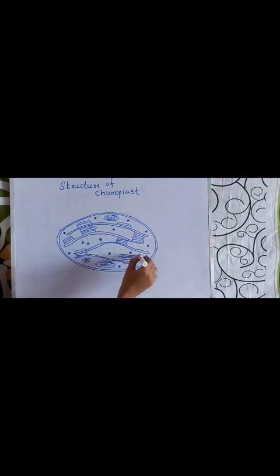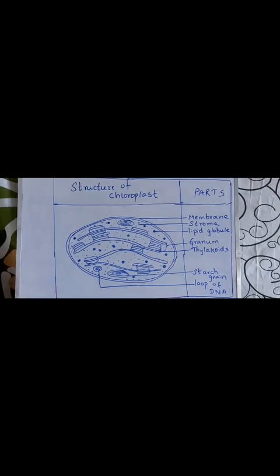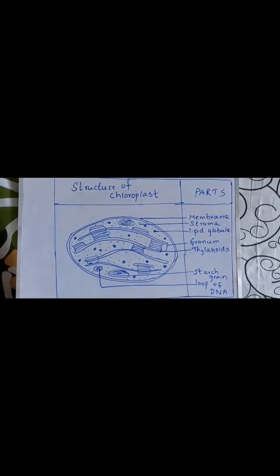Every time we have to draw the diagram inside a box and represent the parts separately for better presentation. This is the structure of chloroplast. The parts I have mentioned here.